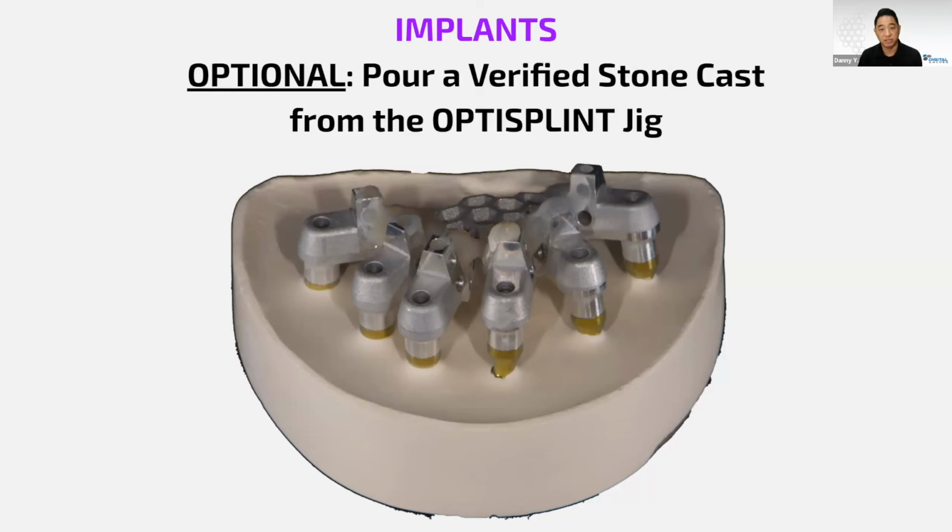On the stone cast, you make sure that the prosthesis is cured to a perfect record of the patient's mouth. And so having this cast really does add that extra layer of accuracy above and beyond the initial record that you're taking of the implant positions.